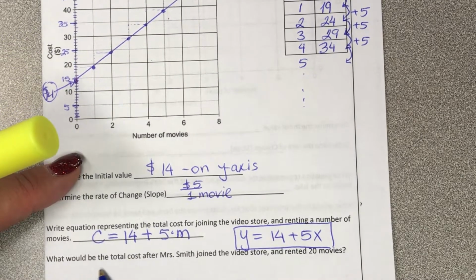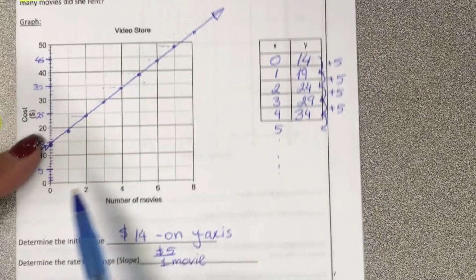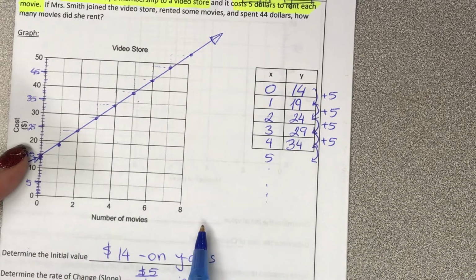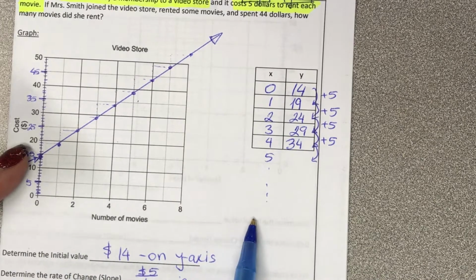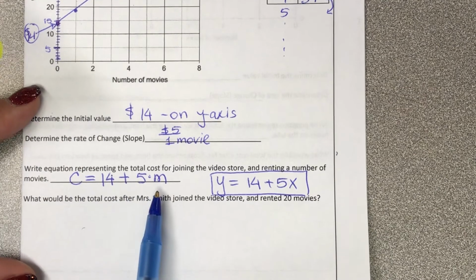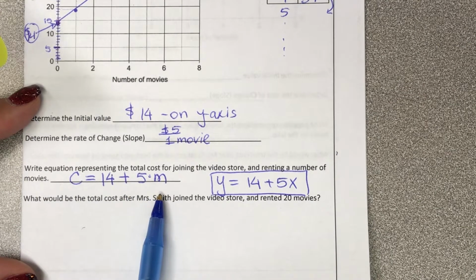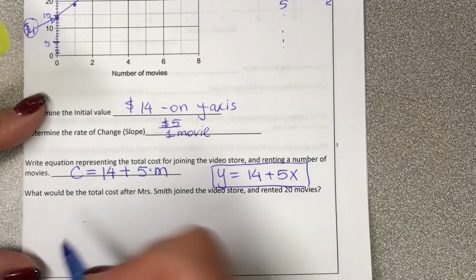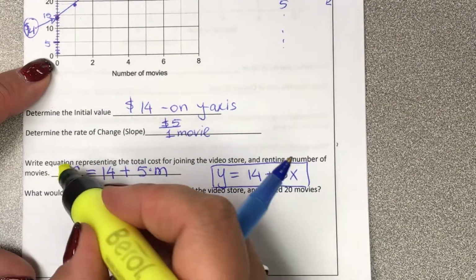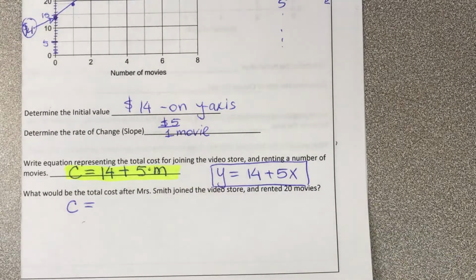If I have a question, what would be the cost if Mrs. Smith joined the video store and rented 20 movies? I can't answer this by looking at the graph because it's beyond the limits of my graph. But I can use the equation that I created using the slope and the y-intercept to calculate the cost, substituting 20 for the number of movies.